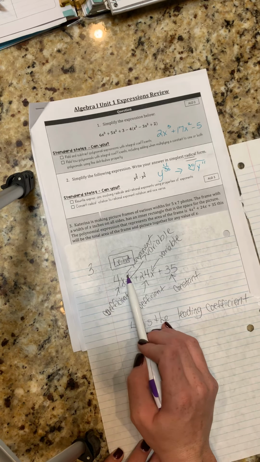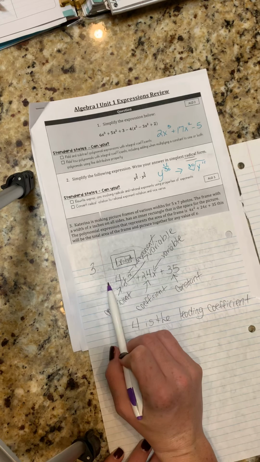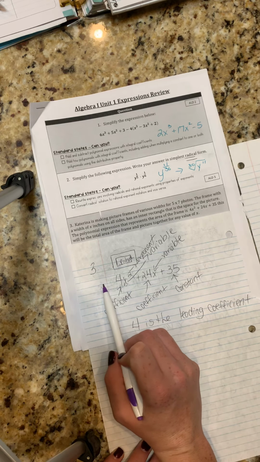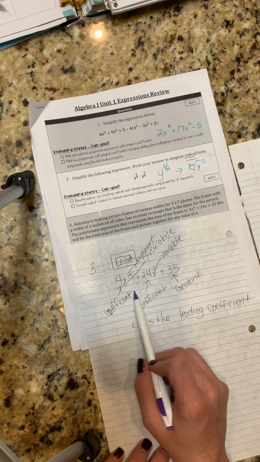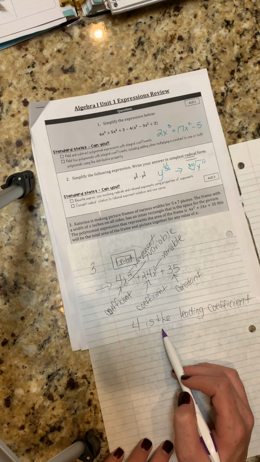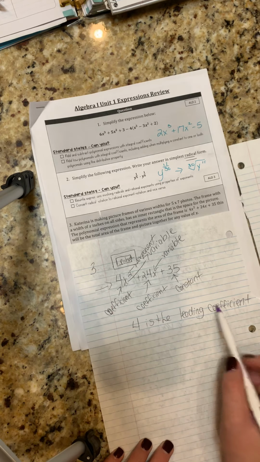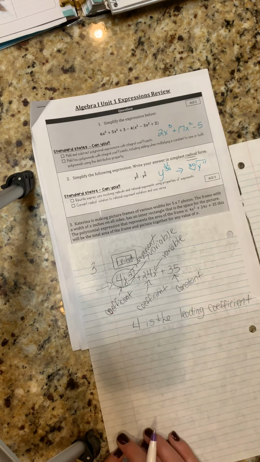So notice we have our x squared before our x. If I had the 24 out front first, 24 wouldn't be the leading coefficient because it wouldn't be in standard form yet. So you always have to make sure that it's in standard form before classifying the leading term. This is the leading coefficient. This whole thing right here is the leading term.